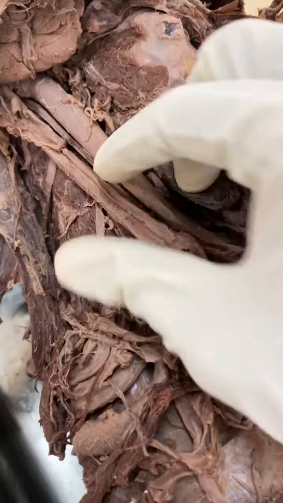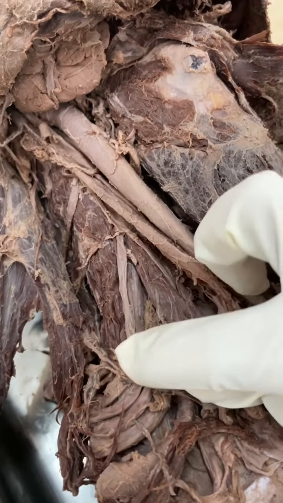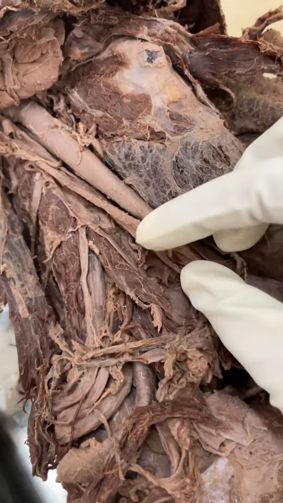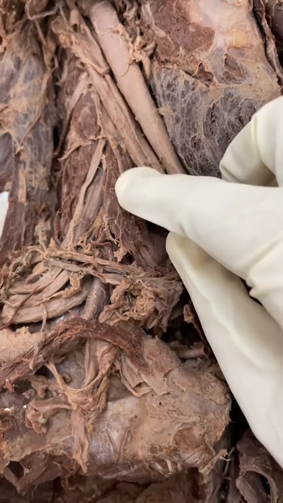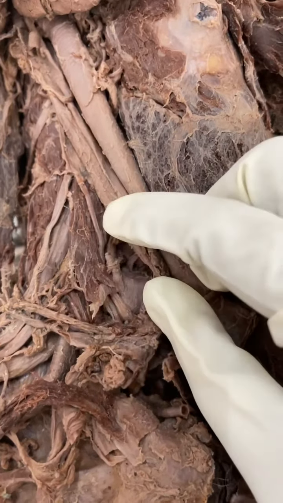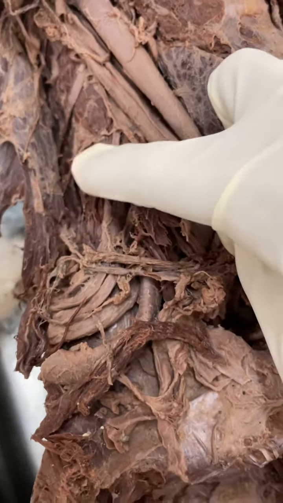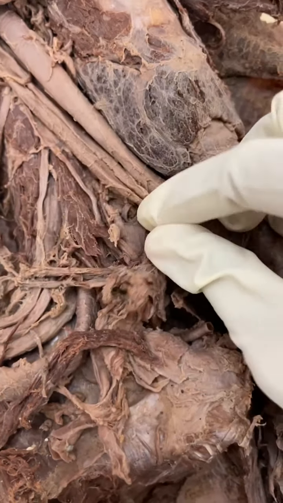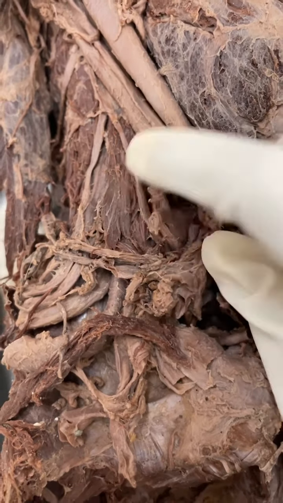And then reflect this, you can see beautifully the brachial plexus. Just in front of the brachial plexus you have a muscle, that is your scalenus anterior. Over the scalenus anterior you have a nerve, that is your phrenic nerve. Behind that you have scalenus medius and posterior. So this is one important spotter, scalenus anterior with phrenic nerve.